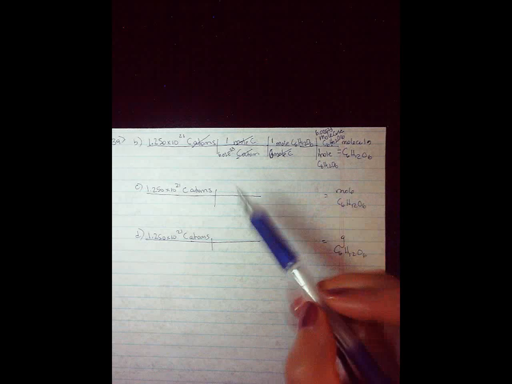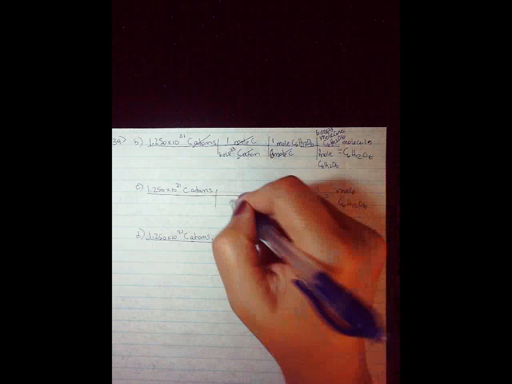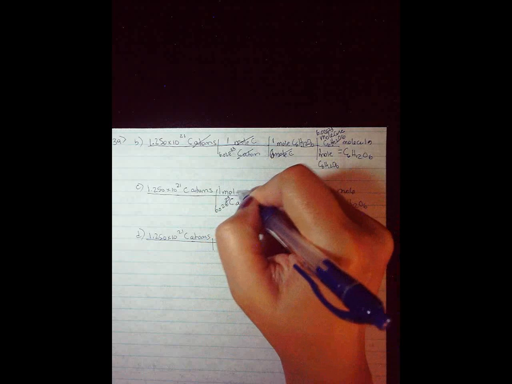So I like to always go back to my original given in the prompt. All right, so again, I have atoms of carbon. That's not a number that my gut tells me to keep. My gut tells me to just start off by converting to moles. I'm on autopilot, by the way. After so many years of doing this, I'm on autopilot. I want you to be on autopilot too.